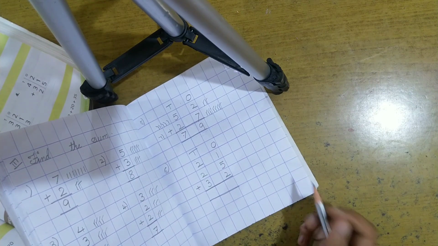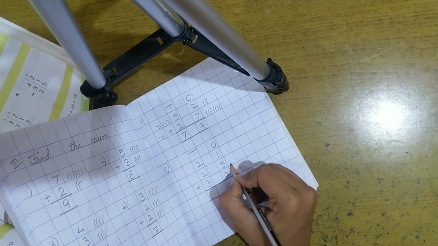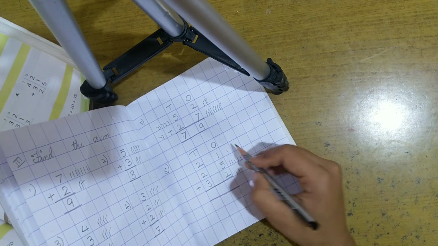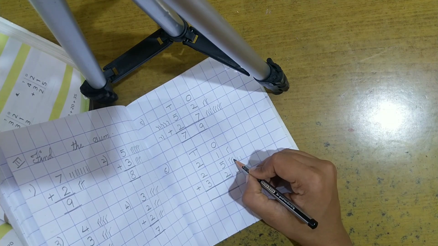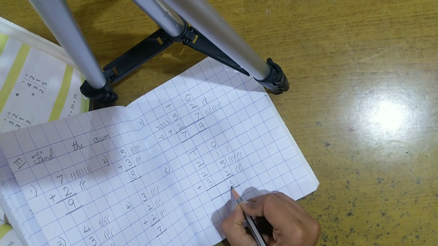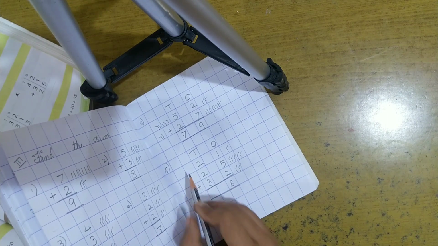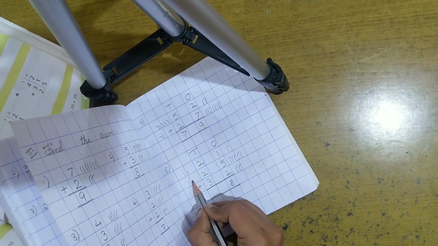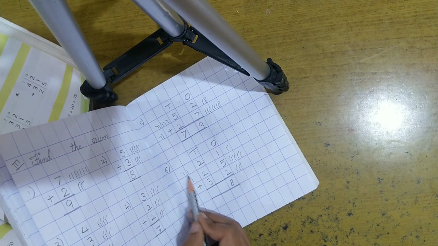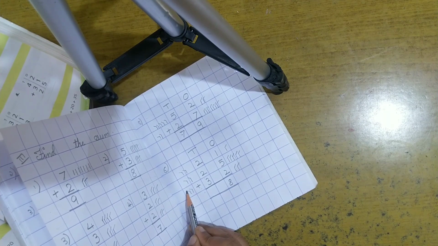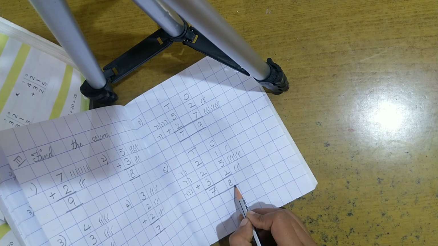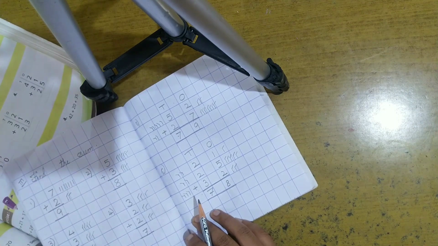So come, let's draw the lines now. 1. Next. 1, 2, 3, 4, 5. Next. 1, 2. Now count. 1, 2, 3, 4, 5, 6, 7, 8. Answer is 8. Now let's do the tens place. 1, 2. 1, 2. Here 1, 2, 3. Now count. 1, 2, 3, 4, 5, 6, 7. So my answer is 7. 7, 8, 78. So this is the classwork part, children.